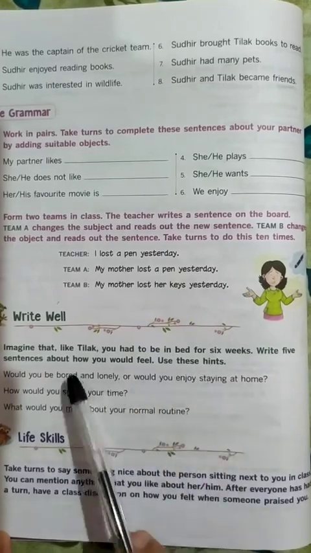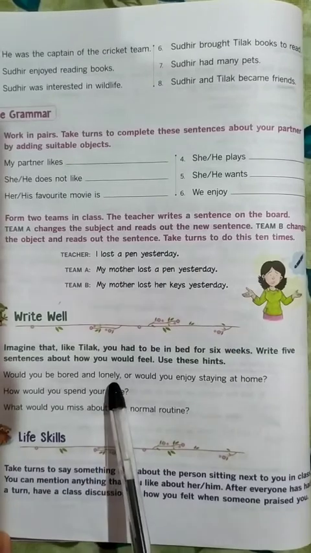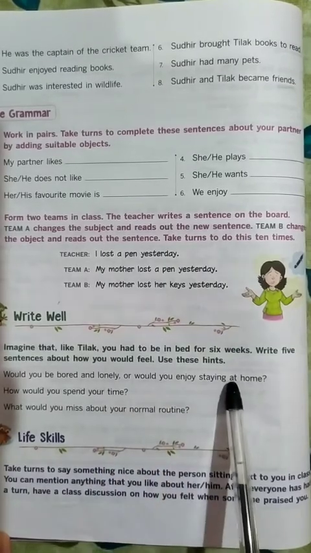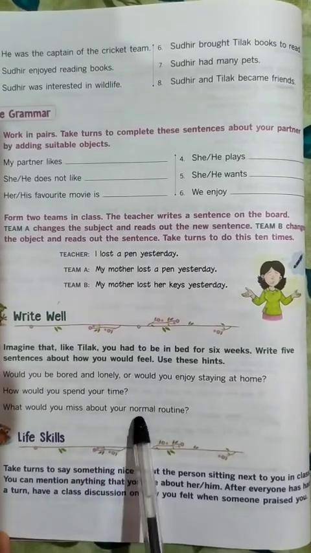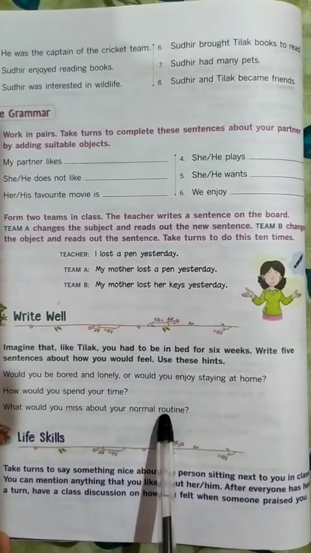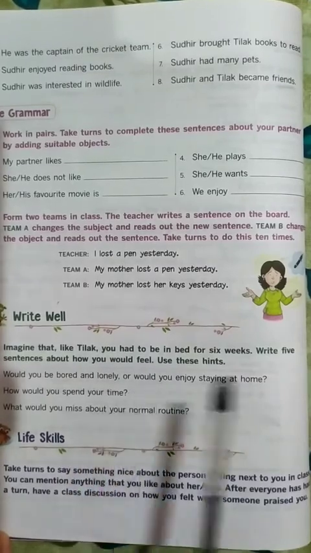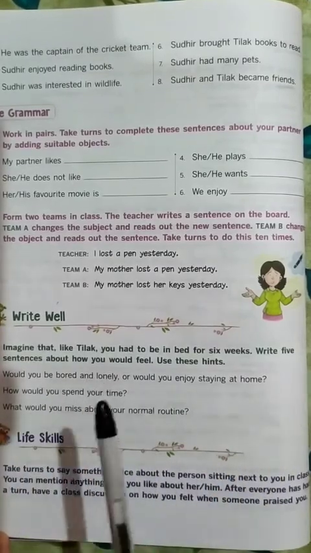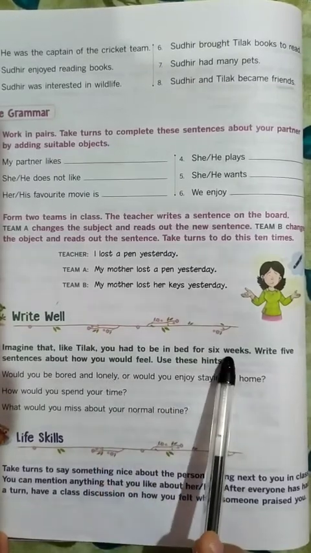Use these hints. Some hints are given below. Would you be bored and lonely, or would you enjoy staying at home? How would you spend your time? What would you miss about your normal routine? Using these hints, you can write 5 sentences about how you would feel if you get bedridden for 6 weeks.